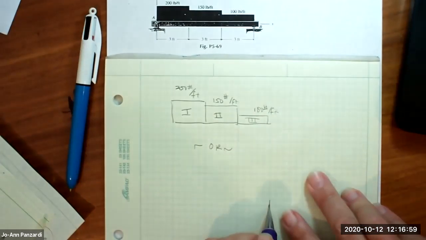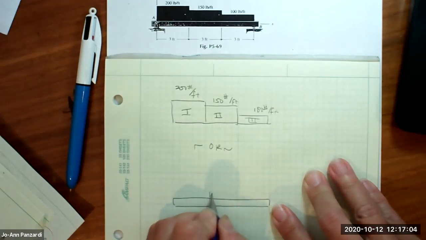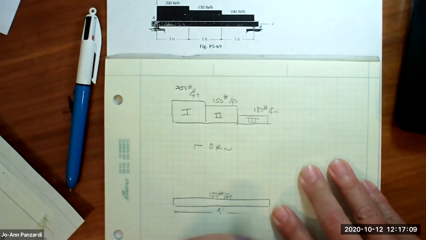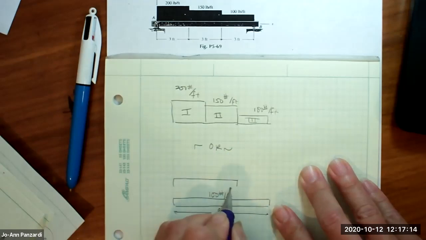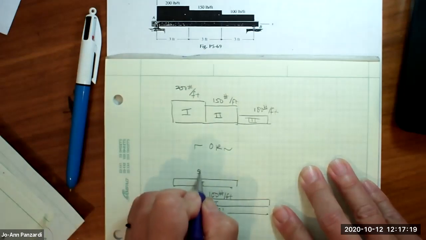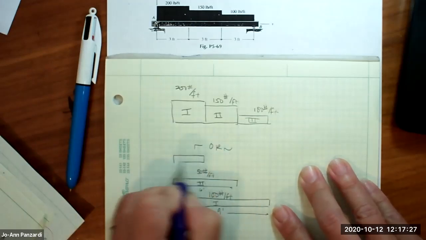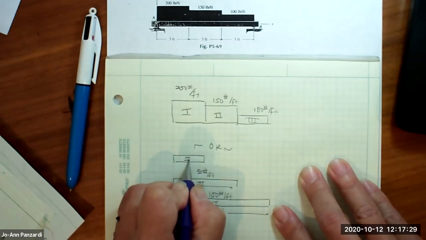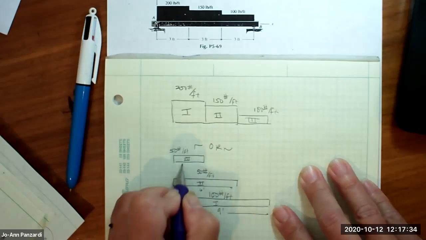What about taking that first 100 pounds per foot and spreading it over 9 feet? So that could be section 1. Section 2 can be the 50 pounds per foot spread over the 6 feet. And then you could take that last piece, section 3, of that additional 50 pounds per foot and spread it over 3 feet.